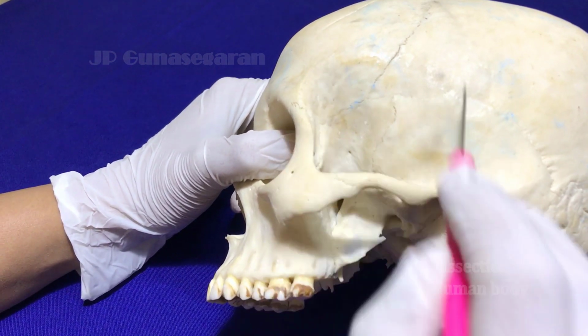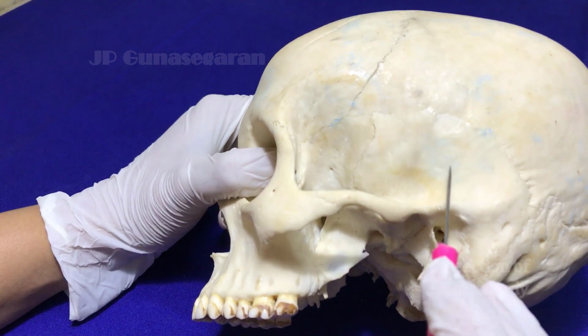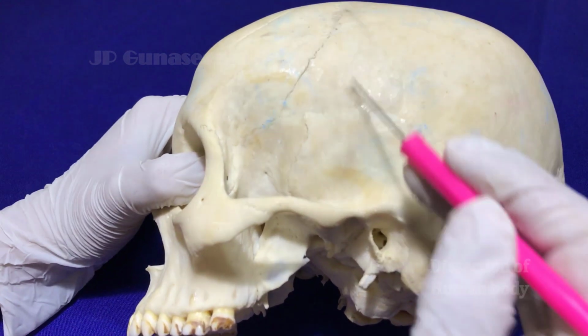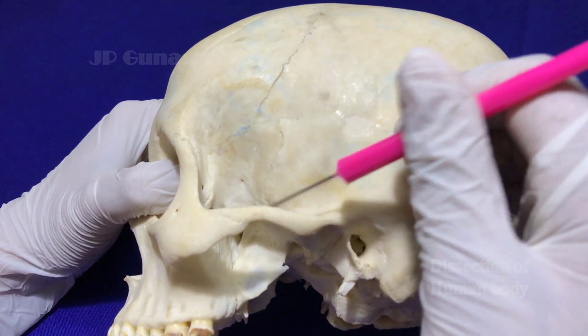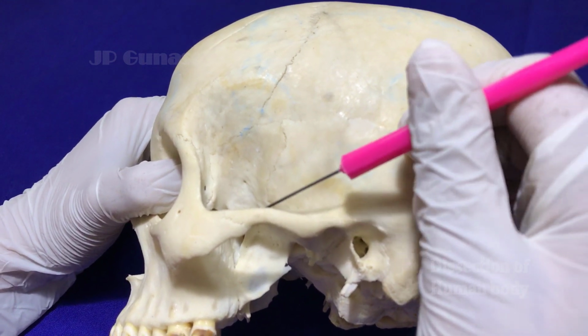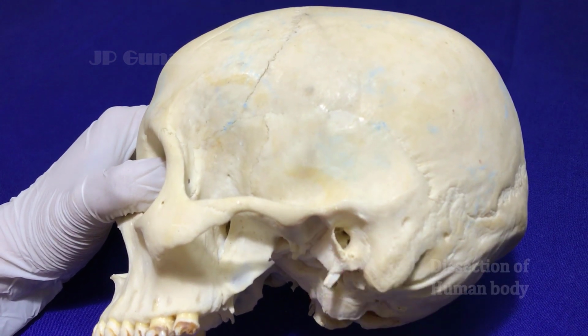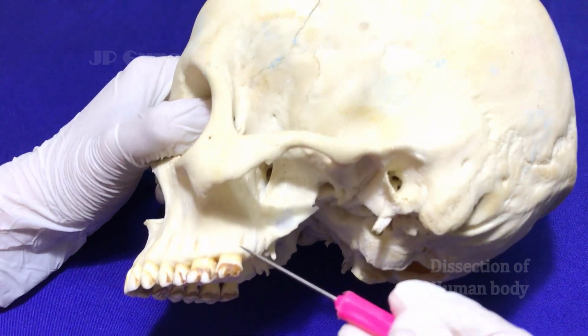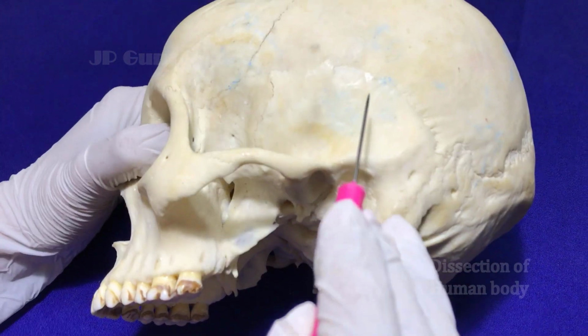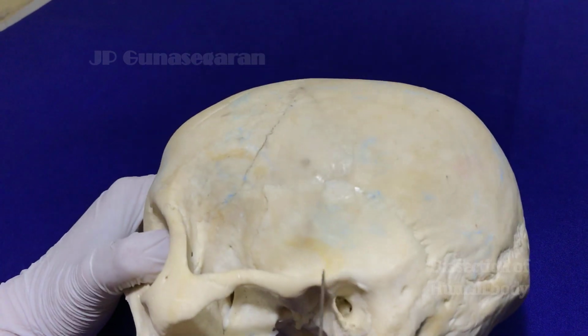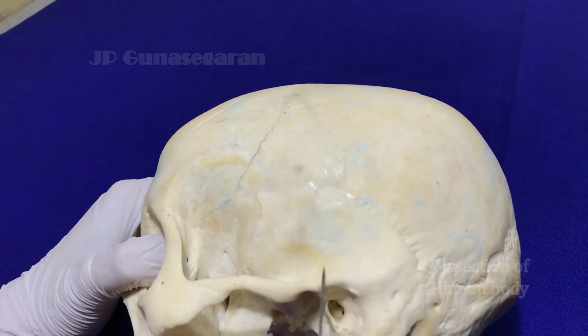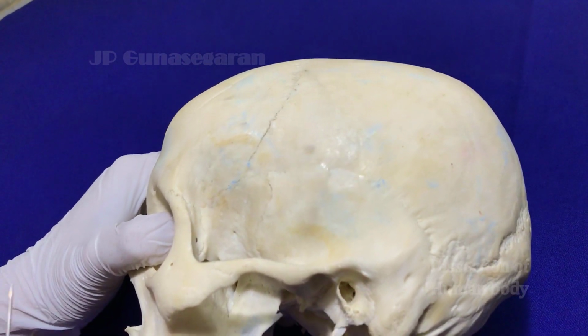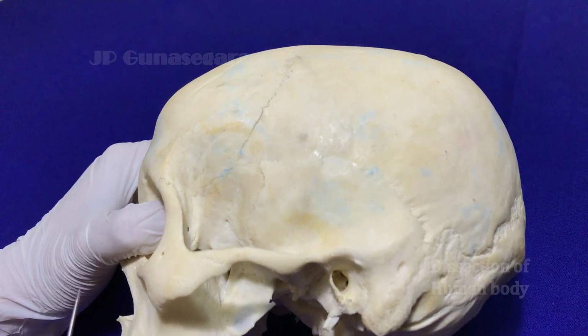Traced behind, as I've already said, the floor gives rise to temporalis muscle, whose fibers converge and the tendon passes through this gap beneath the zygomatic arch to come down into the infratemporal fossa and to attach onto the coronoid process of mandible. In some skulls, we can also see an impression of a blood vessel in the floor. This is the impression of middle temporal vessels, which is a branch of the superficial temporal artery.